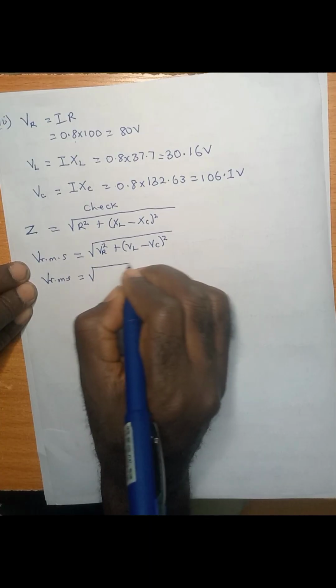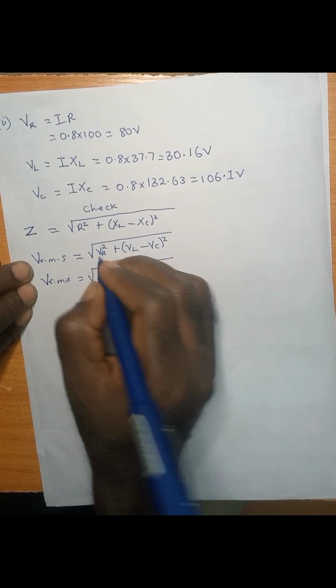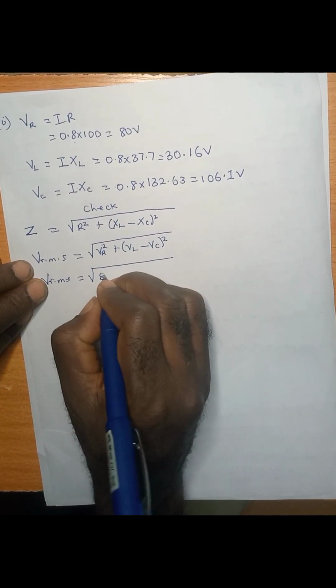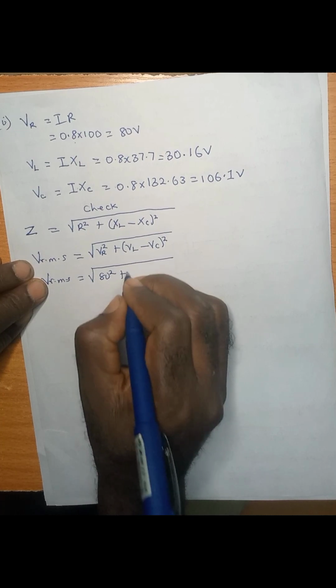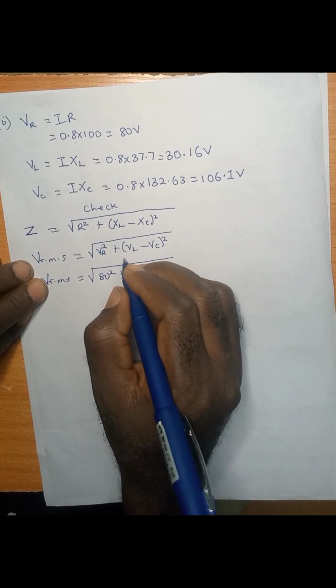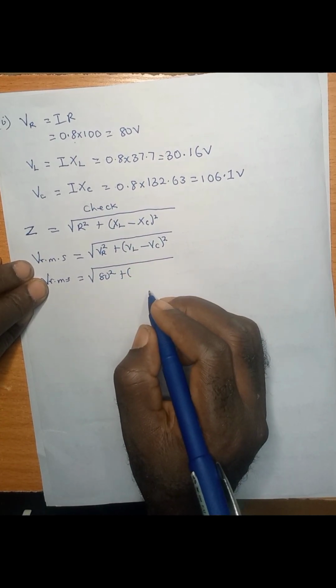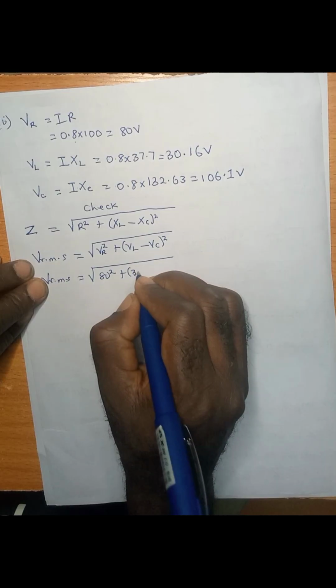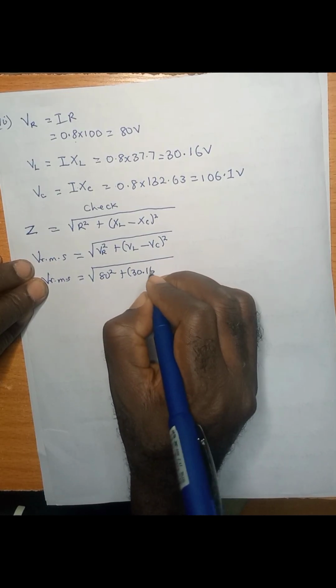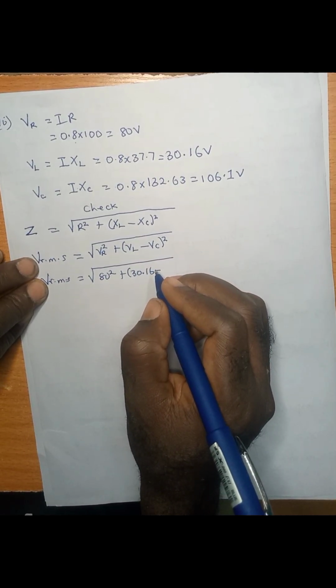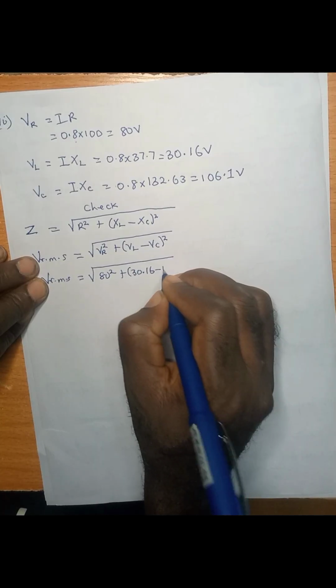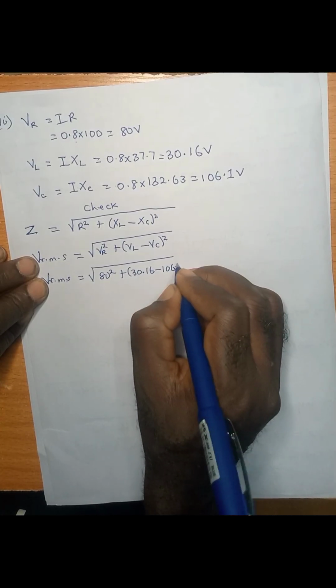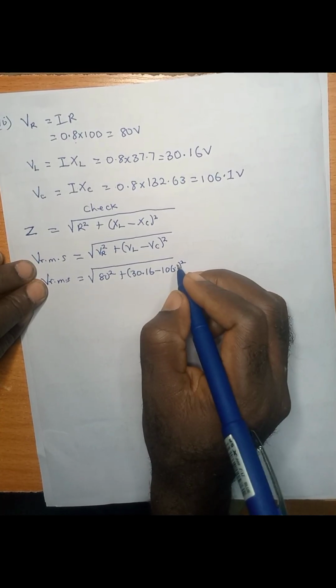So let us verify. V is equal to the square root of the voltage across the resistor, which we calculated to be 80, squared, plus the voltage across the inductor, which we calculated to be 30.16, minus the voltage drop across the capacitor, which we calculated to be 106.1, then we square it.